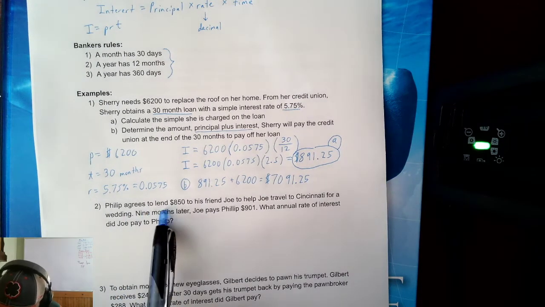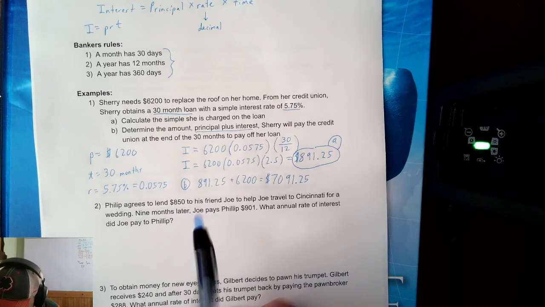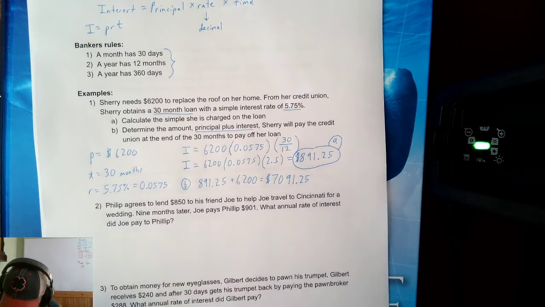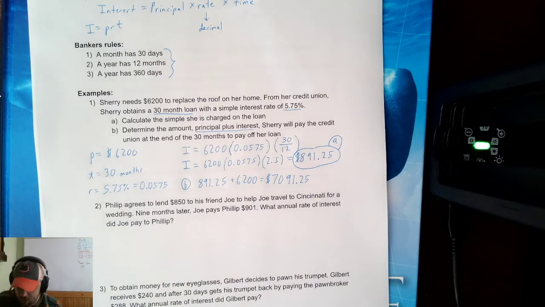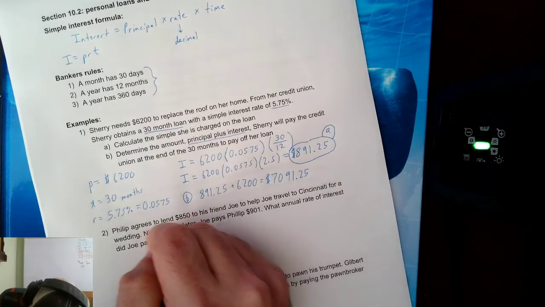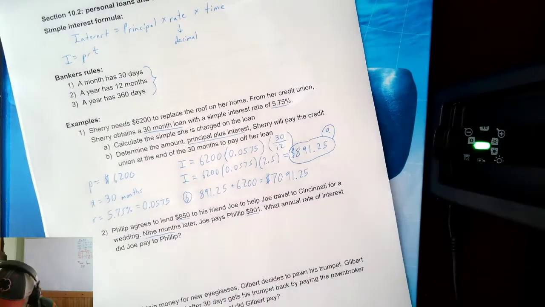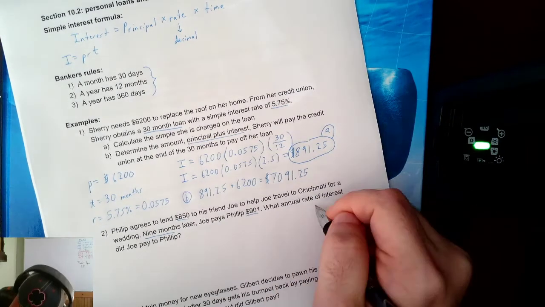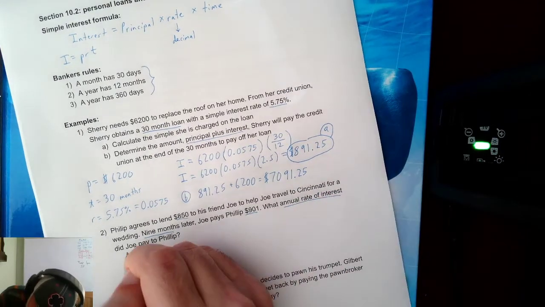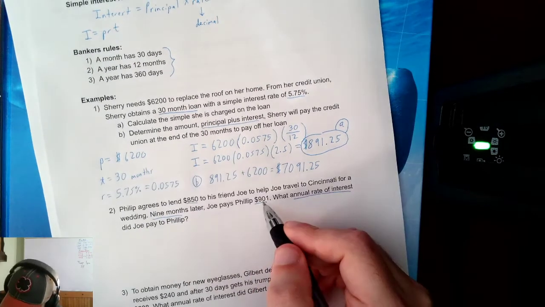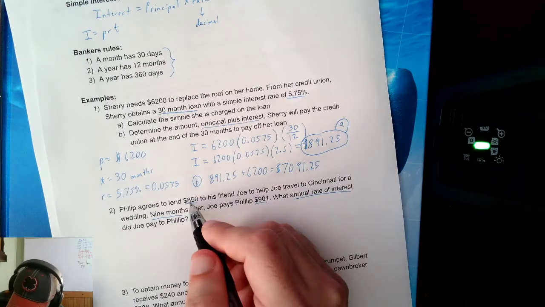Philip agrees to lend $850 to help his friend Joe travel to Cincinnati for a wedding. So Philip's given his friend Joe money to travel to Cincinnati for a wedding. Nine months later, Joe pays Philip $901. What is the annual rate of interest that Joe paid to Philip? That is what I am looking for.